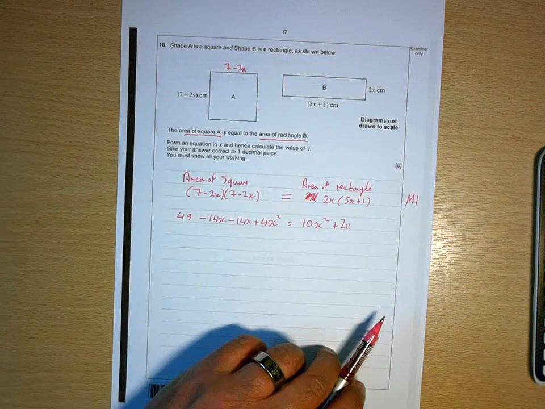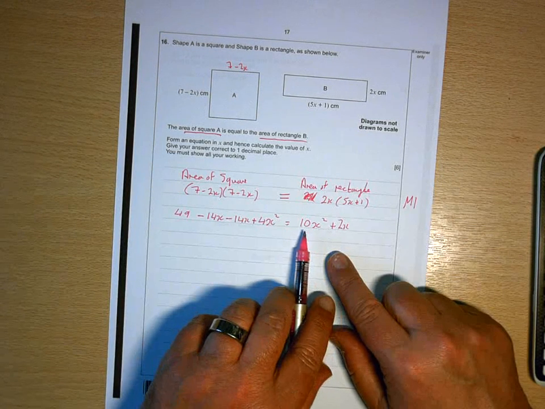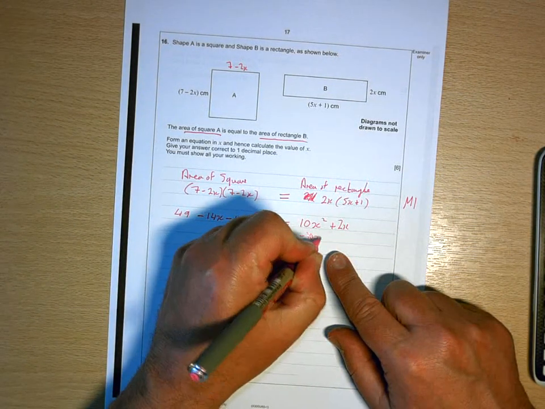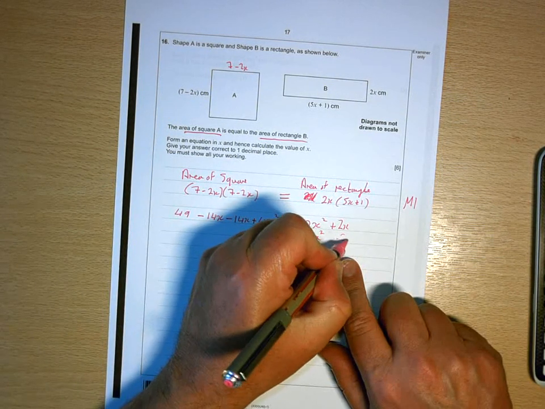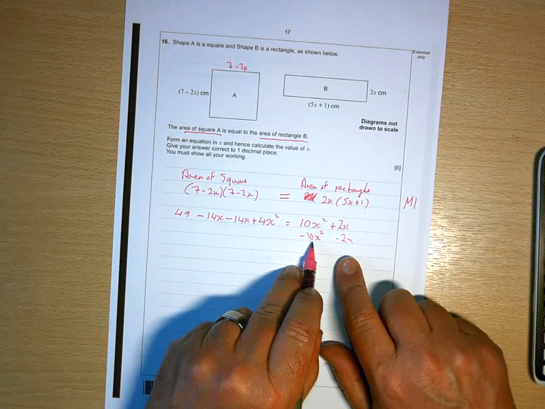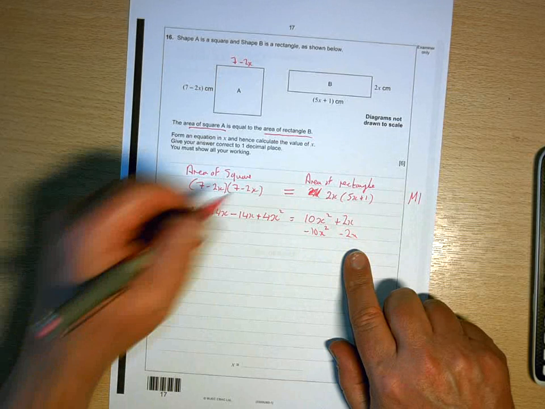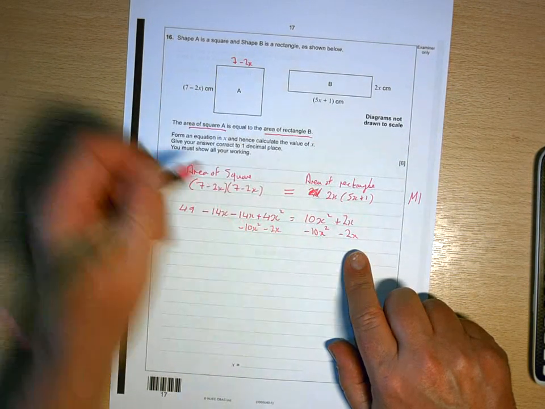So in order to make this equal 0, I'm going to get rid of the 10x squared from that side, and also I'm going to get rid of that plus 2x. So if I'm taking 10x squared off that side and 10x squared off that side, I have to do the same over here as well. Otherwise, you change the value of the equation.